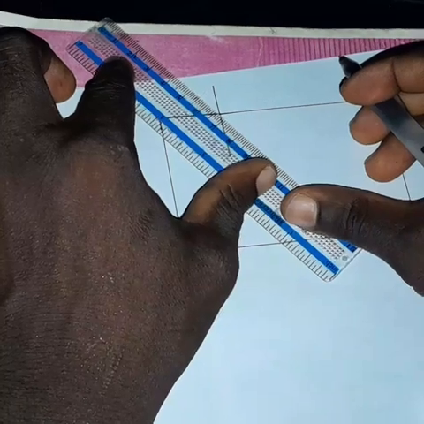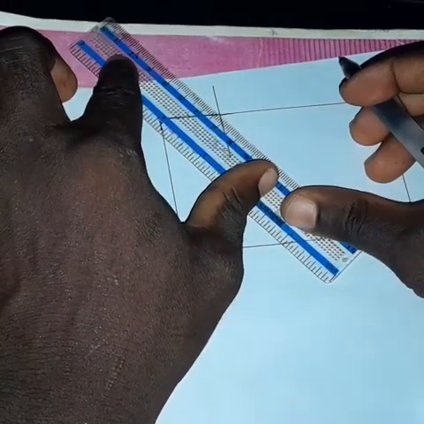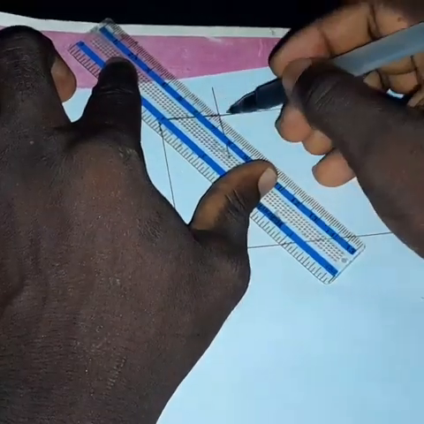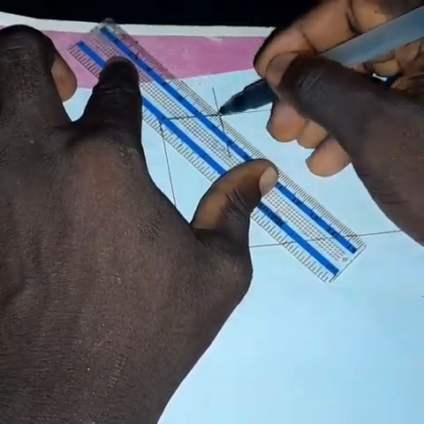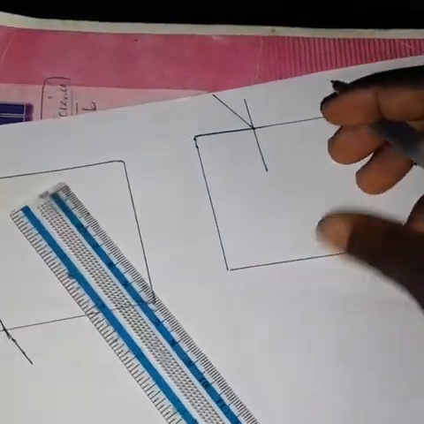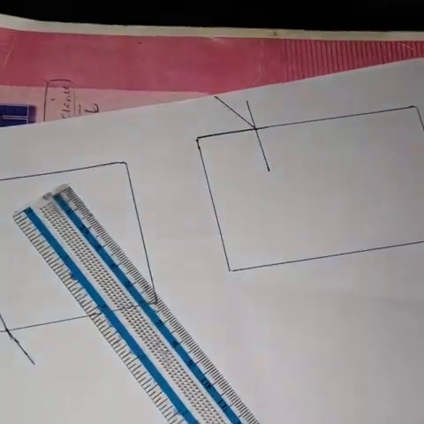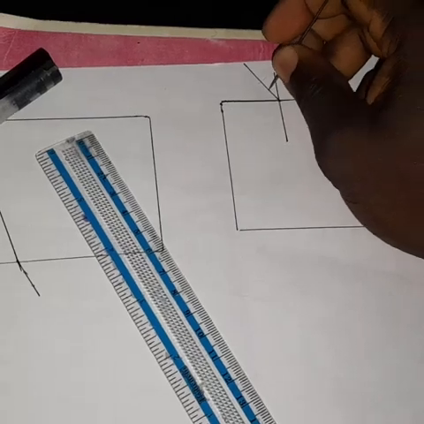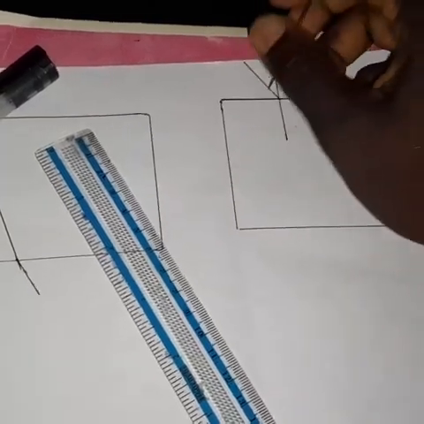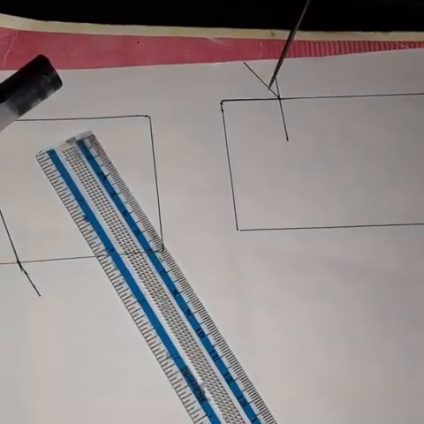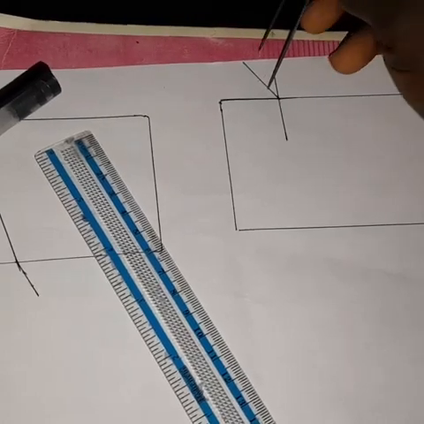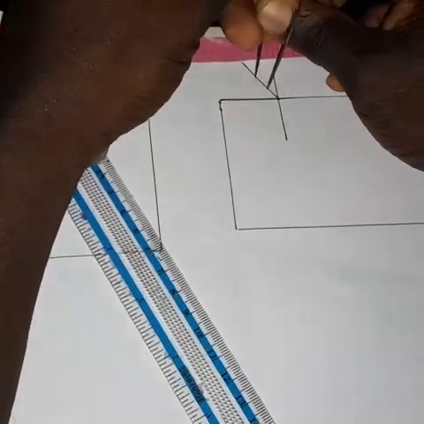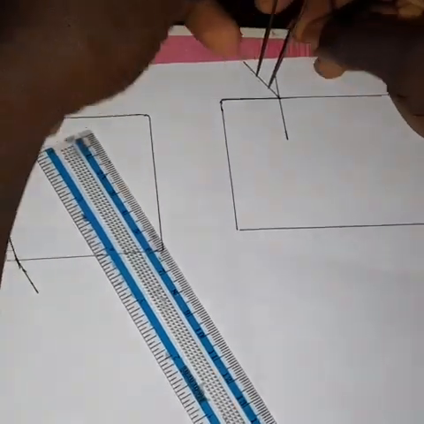So you're going to join the 2 points together. So have this point, this point. So I'm going to join them, draw a line like this. So this will be the angle of incidence. So the next thing you have to do is take one pin, place it here, and take the other one, place it here, and ensure they are straight.